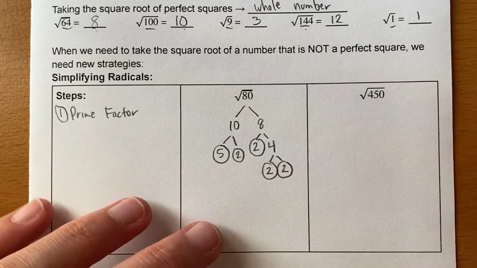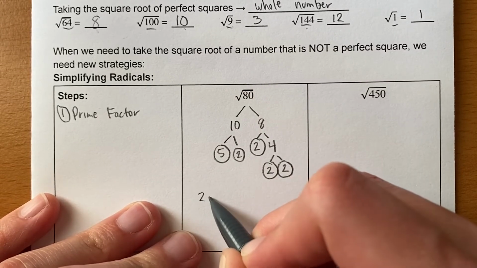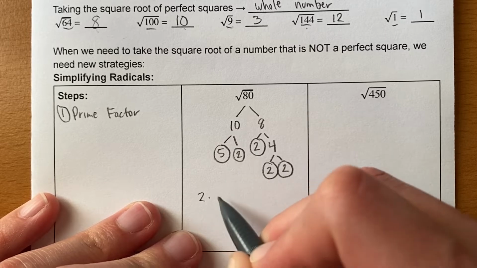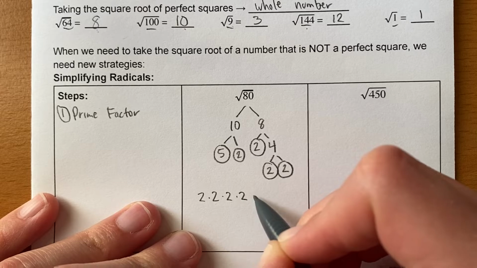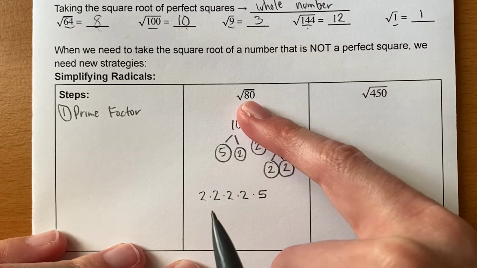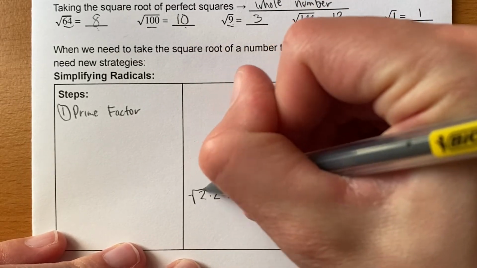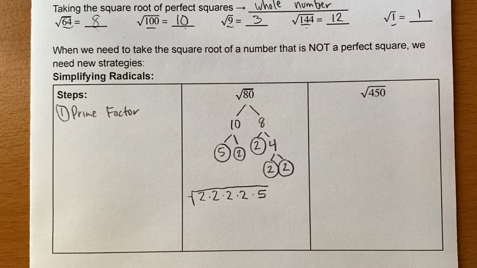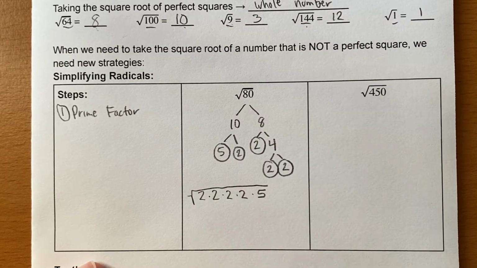So here's what I notice. And watch when I write the factors. I'm going to make sure that I put all the 2's together, right? So I'm not going to put like 2 times 2 times 5 times 2 times 2. I'm going to put all the 2's here. So basically, the prime factorization of 80 is this: 2 times 2 times 2 times 2 times 5. Now, that is still all under this square root sign, right? So I've done that. I've prime factored. That's step 1.